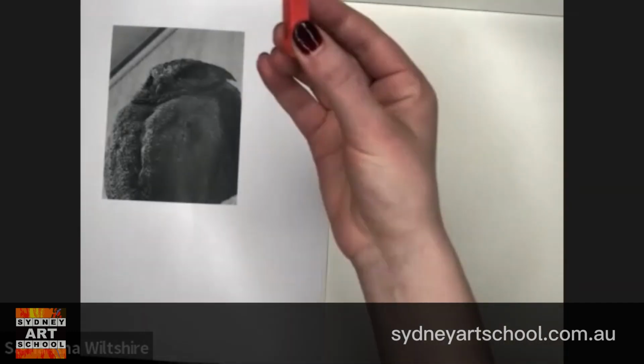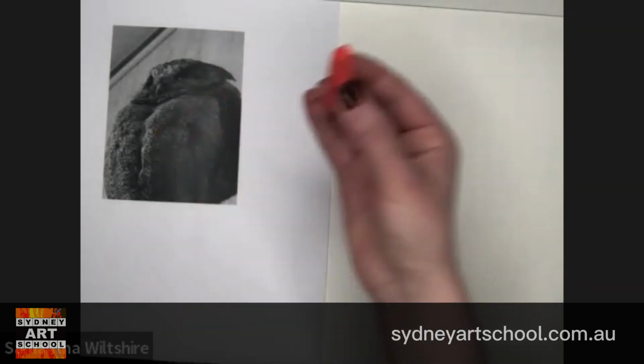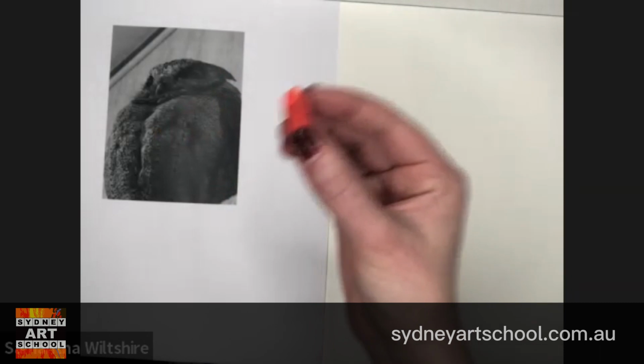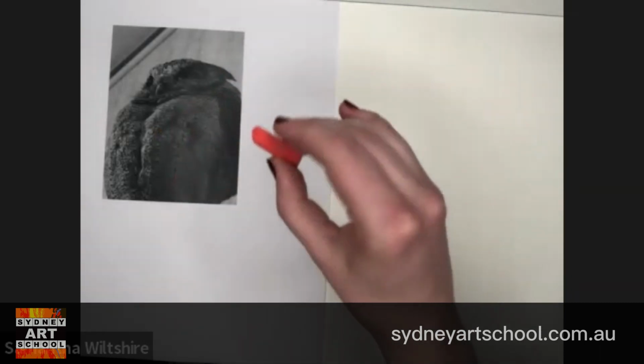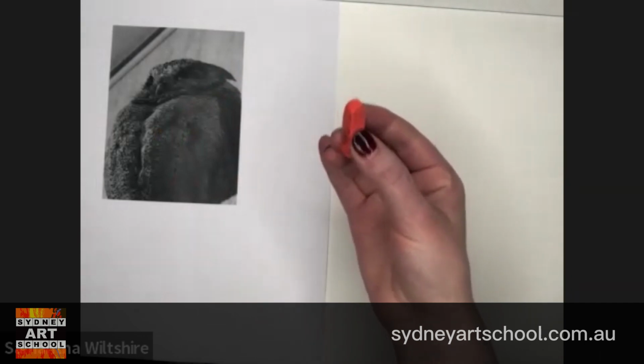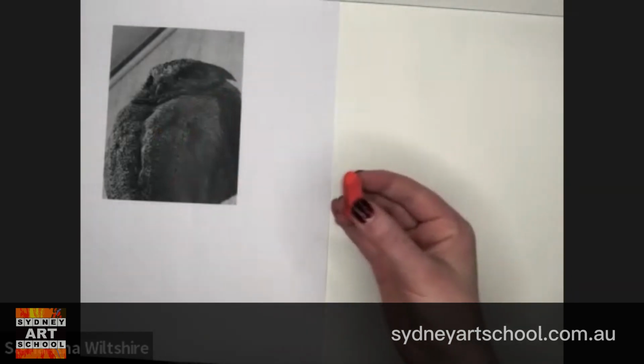So you're going to grab something that you can mark on the darker image. I've got a red soft pastel here, but you can use anything at all at home. In fact, something which doesn't smudge like a soft pastel might be preferable to keep everything nice and tidy.